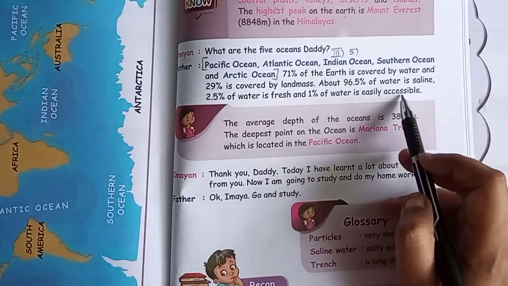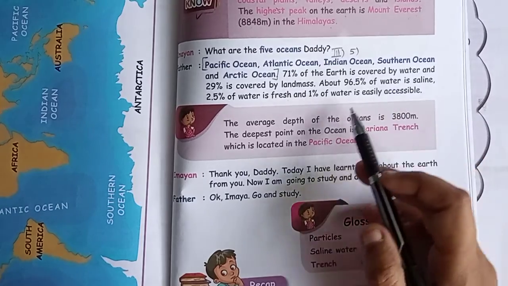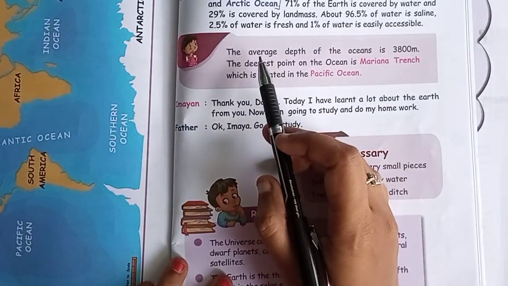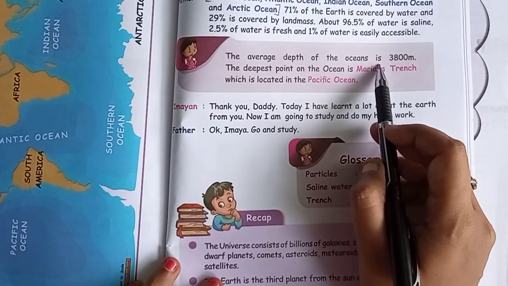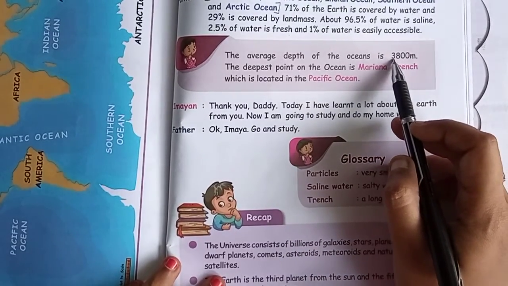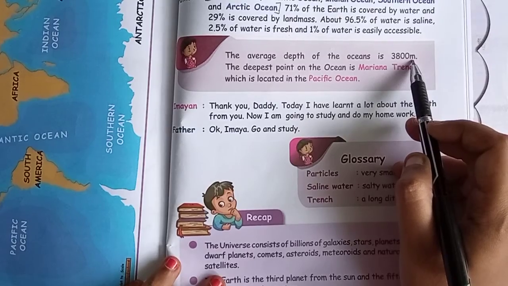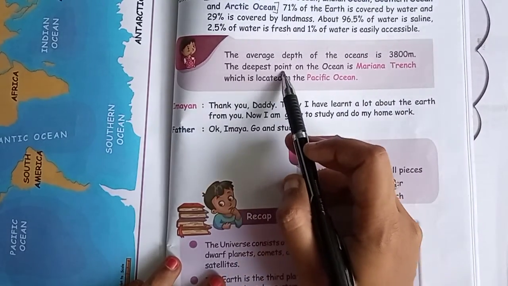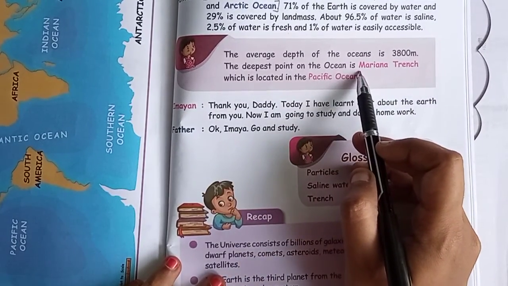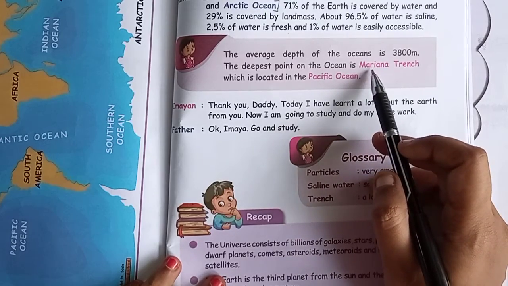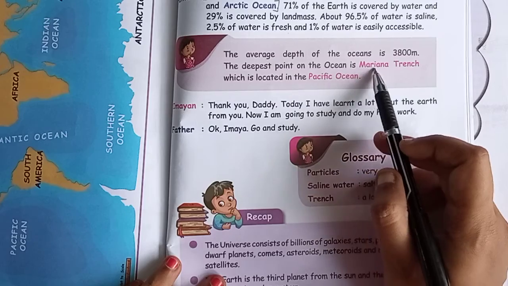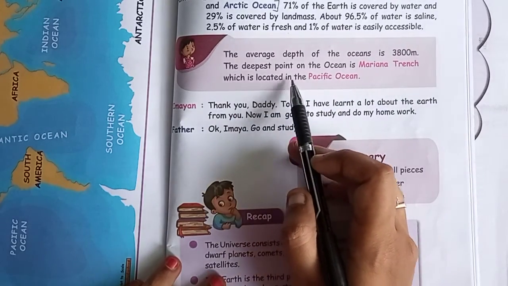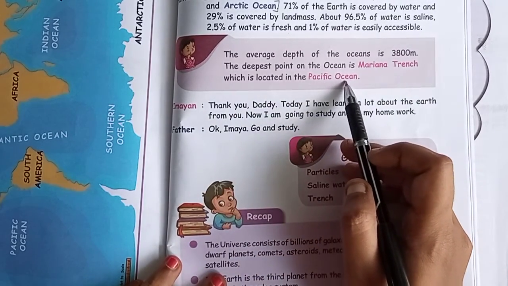Do you know the average depth of the oceans is 3,800 meters? The deepest point in the ocean is the Mariana Trench, which is located in the Pacific Ocean.